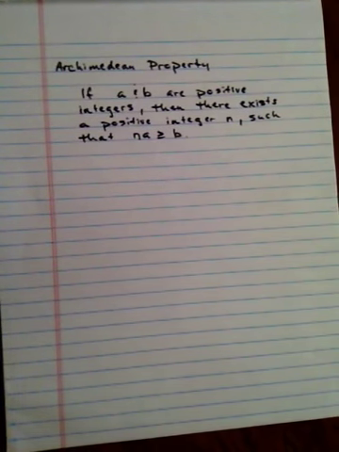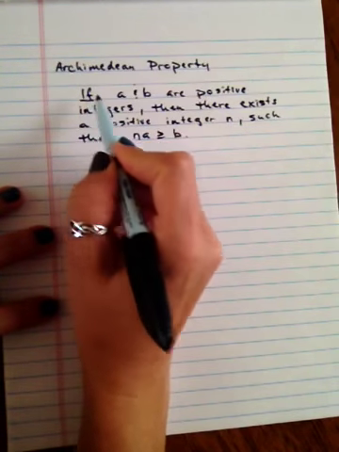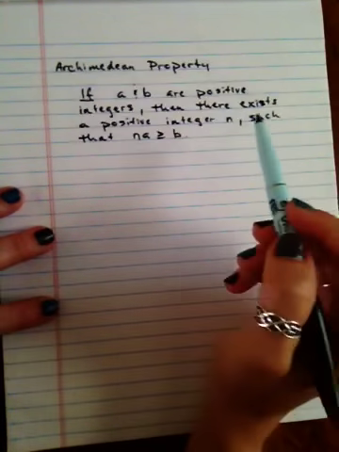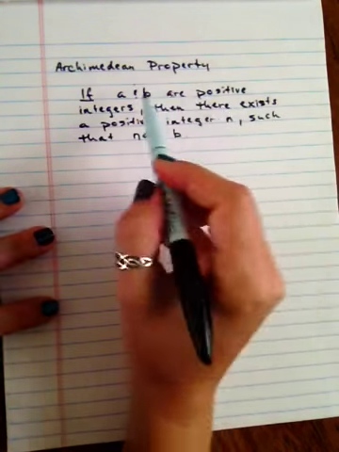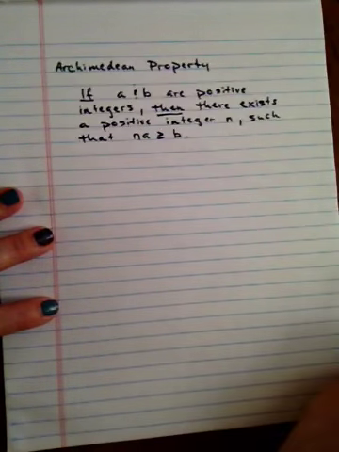So I want to talk about the Archimedean property a little bit. This is the if-then statement. It says if a and b are positive integers, so positive whole numbers, 1, 2, 3, 4 up towards infinity, then there exists a positive integer n, and notice the then, it's an if-then statement, such that na is greater than or equal to b. And you can look at examples of this.